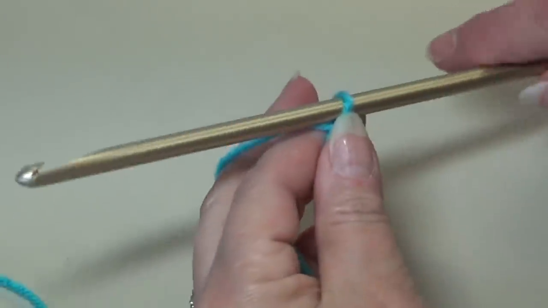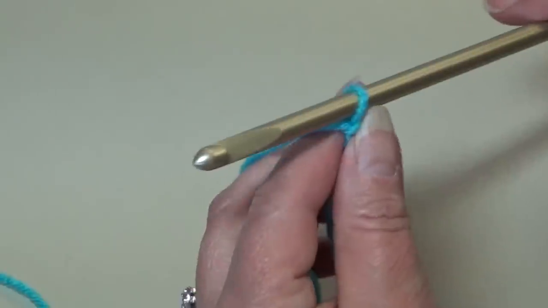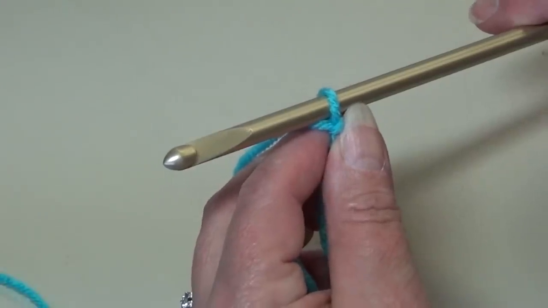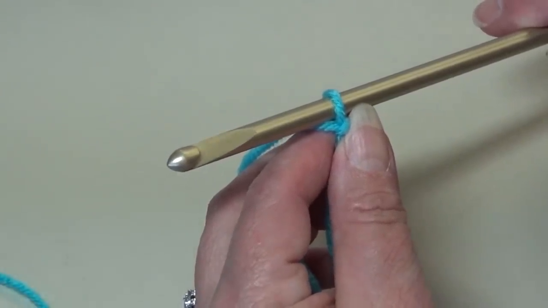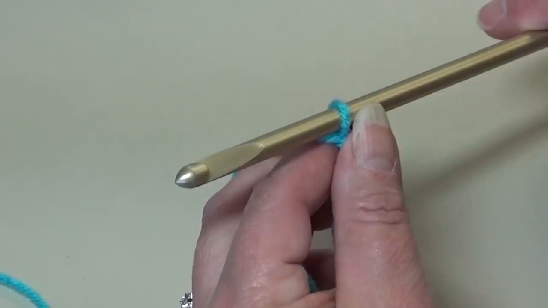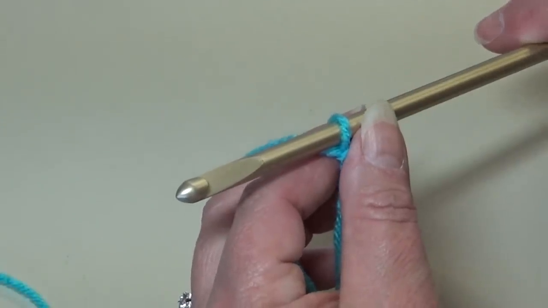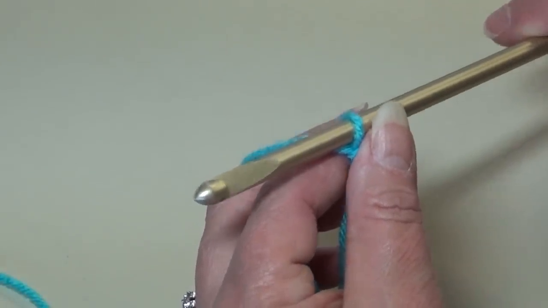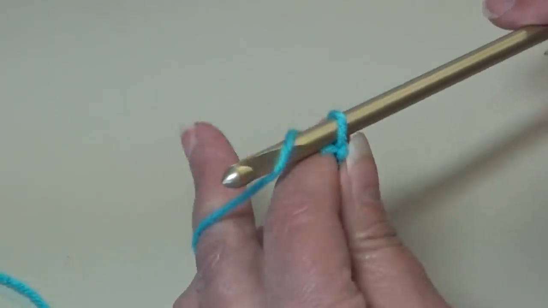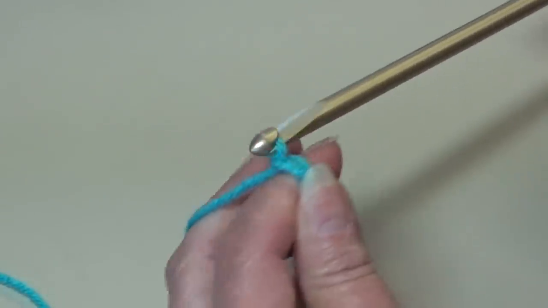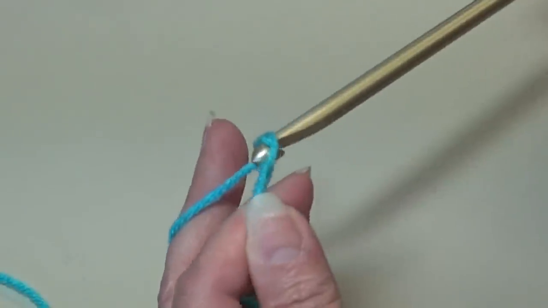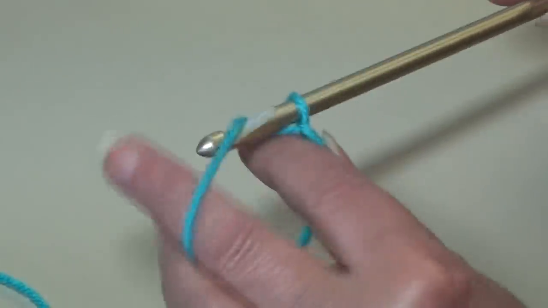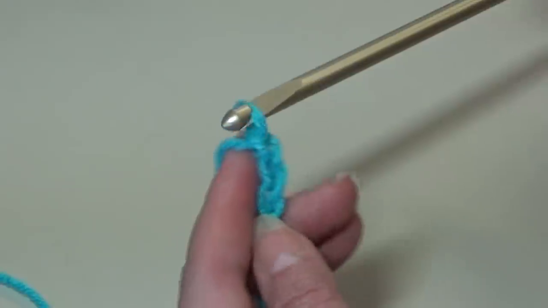I tied my yarn around my hook. So the multiple for this stitch pattern here is a multiple of 10 plus 2. So I'm going to do a smaller sample and I'm going to chain 22. So yarn over, pull through, that's 1, yarn over, pull through, that's 2, yarn over, pull through, that's 3.